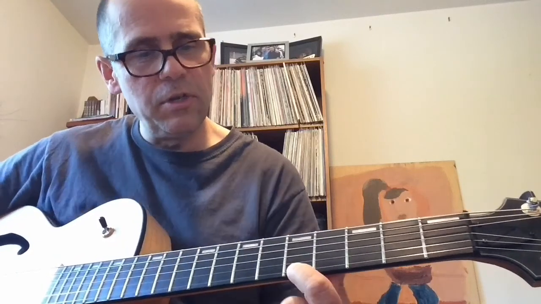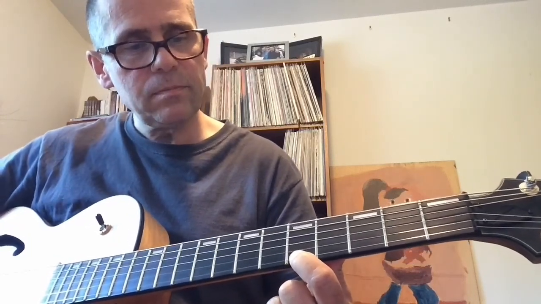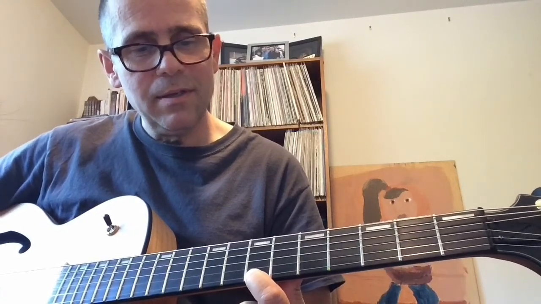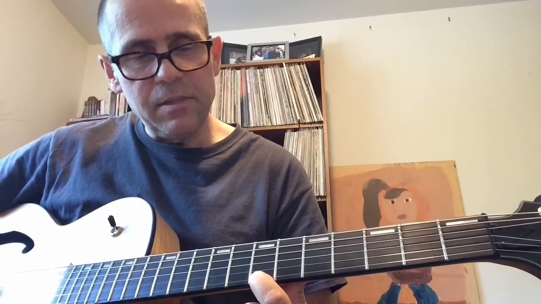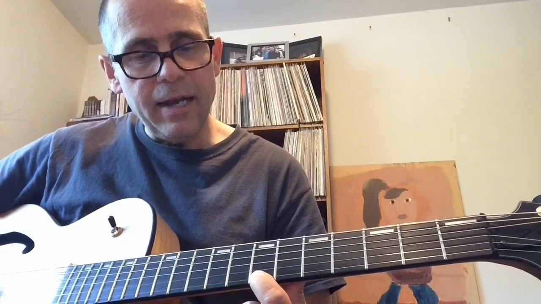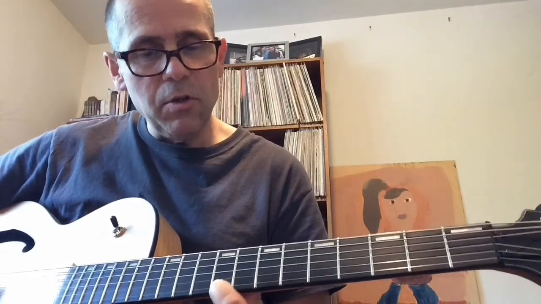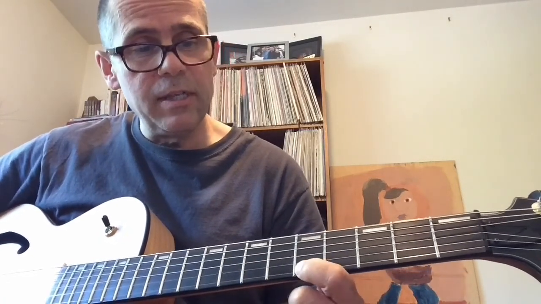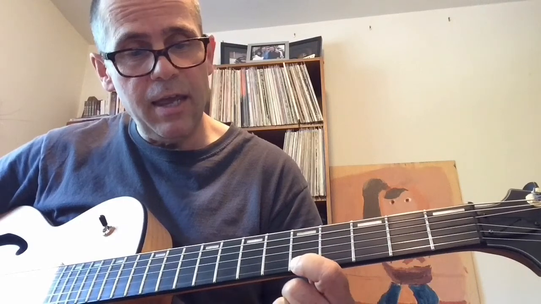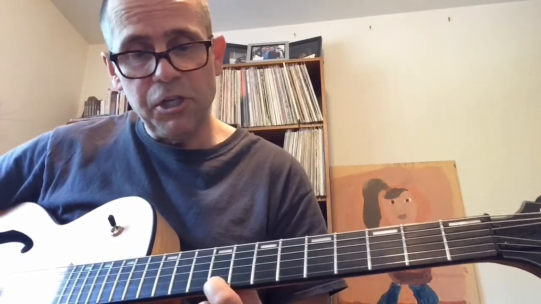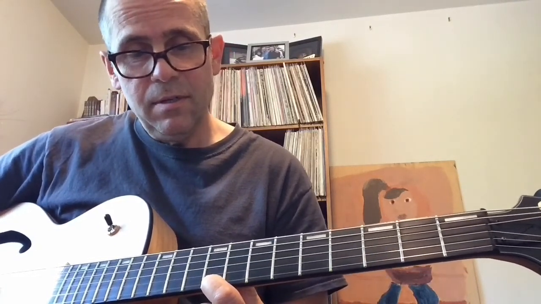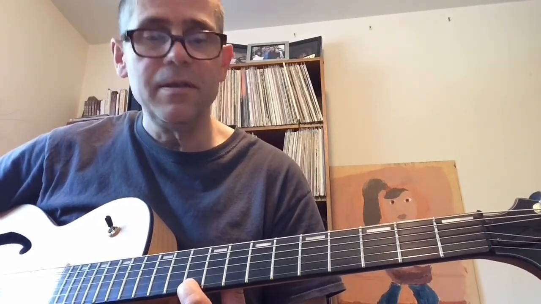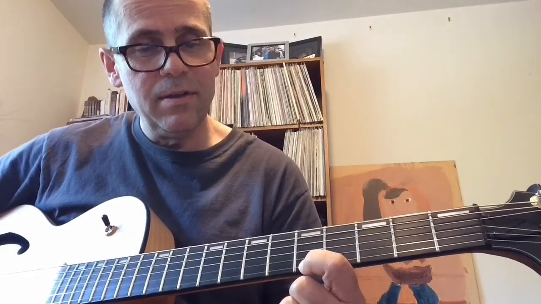Okay, so here I am on A, on the 5th fret, and I know that it's a whole step, so that's a B. I know that that's a B note, and I know that I need to go another whole step. So now I'm on C sharp. So I know that in the key of A, the major scale is A to B to C sharp. Okay, now I'm going to go C sharp, a half step to D.